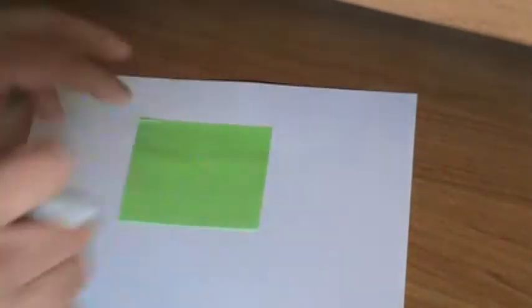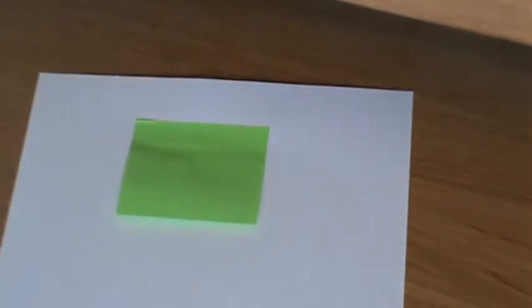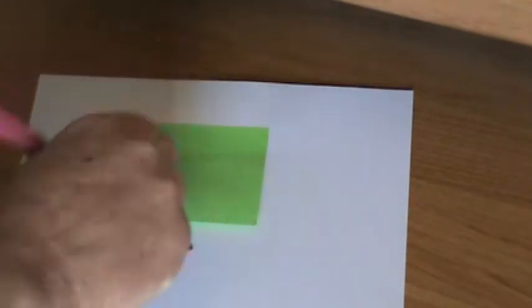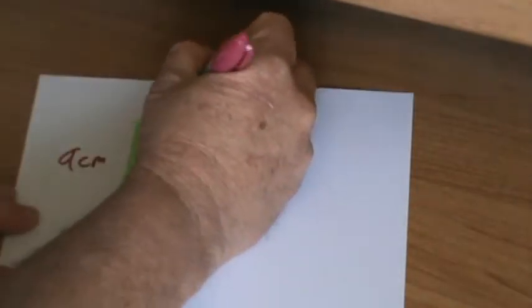It says each side on a sticky note measures 9 centimeters. What is the area of the sticky note? Okay, this is something a little different. There's our sticky note. This doesn't quite equal 9, but let's pretend it does. Normally we've been working with rectangles that have a different width and a different length, but a square has the same. So we're going to put 9 centimeters, and you don't have to have a sticky note, you can just draw one. What would the area be in here?